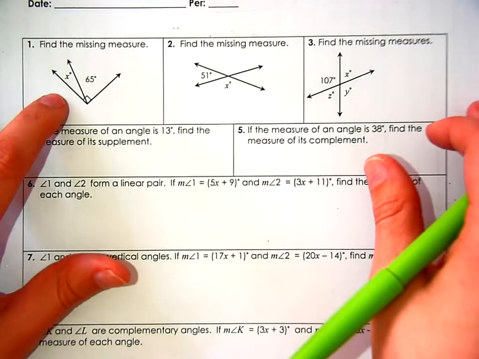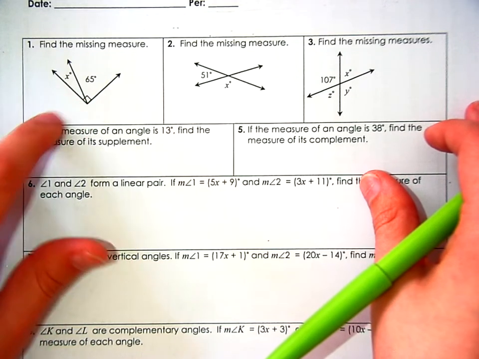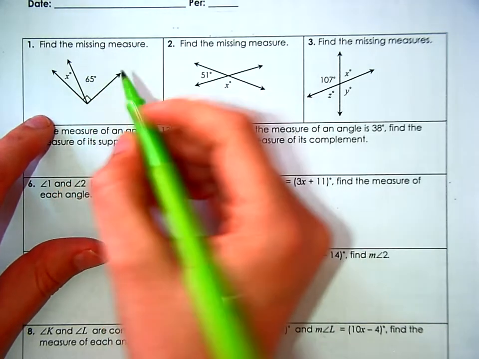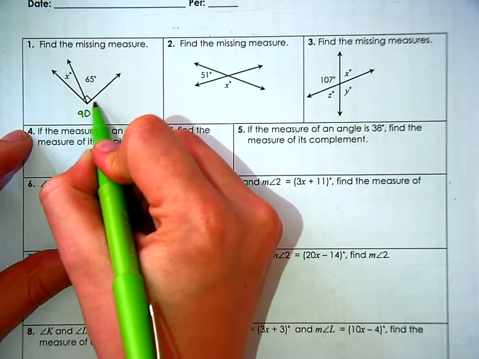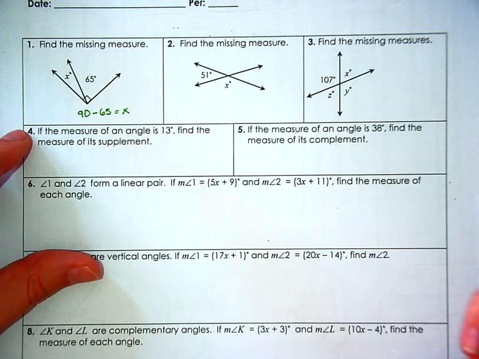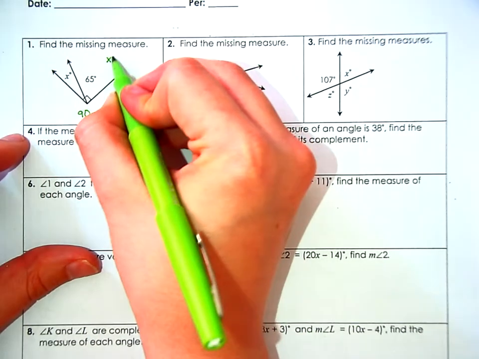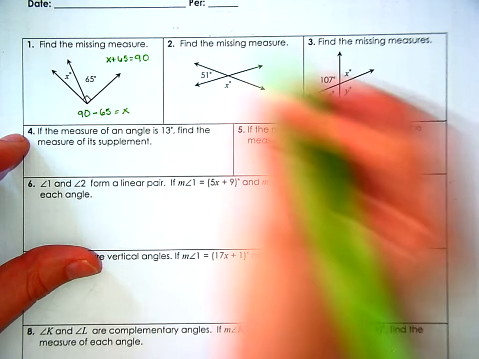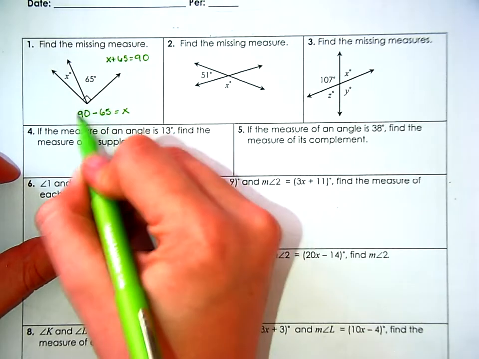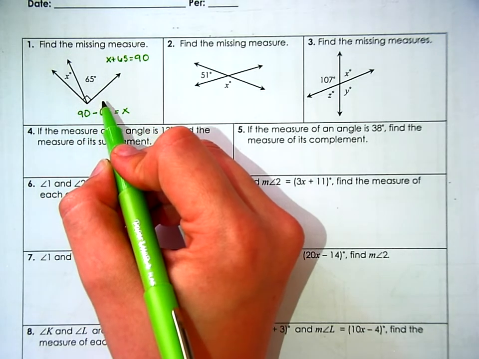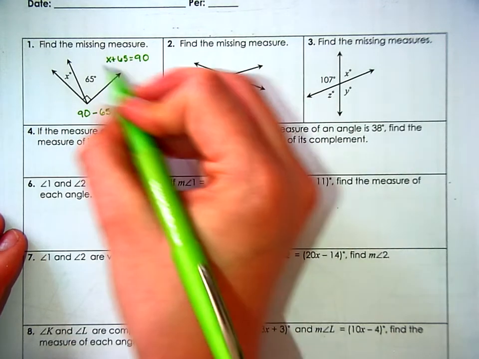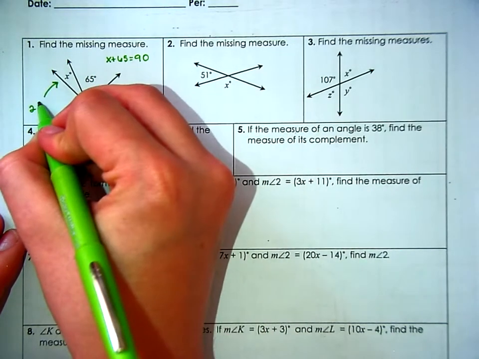All right, so first one here, I see I have a right angle. Remember, right angles mean 90 degrees. So that means these two angles have to add up to 90 degrees. So I know the total is 90, and I'm going to subtract 65, and that's going to give me x. You can also set it up as x plus 65 equals 90. Both will give you the correct answer. So here, I'm going to solve for x. 90 minus 65 is going to give me 25 degrees. So x equals 25.